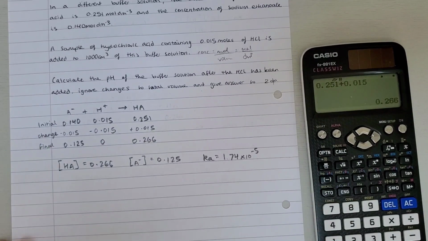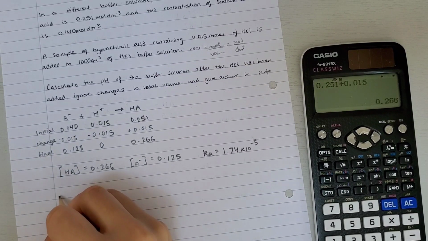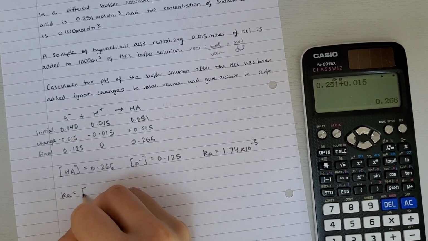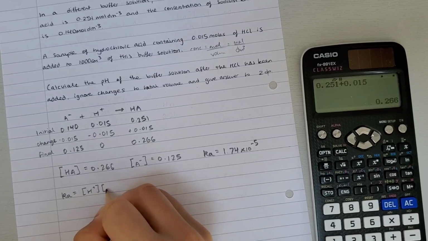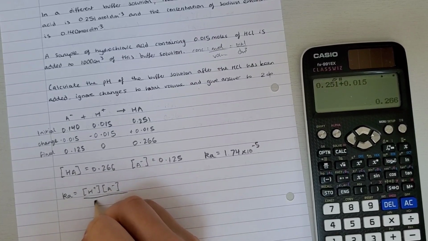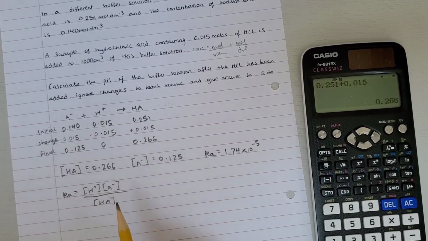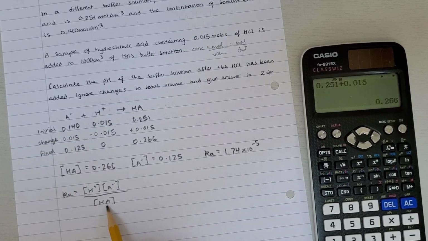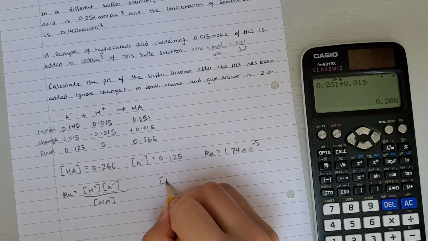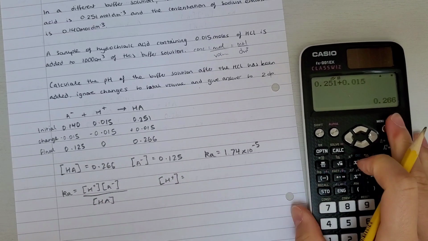And from there we can use the equation we used previously, where Ka equals, because we've got the concentration of the acid, the concentration of A minus, and Ka. So we rearrange to find the concentration of hydrogen ions.